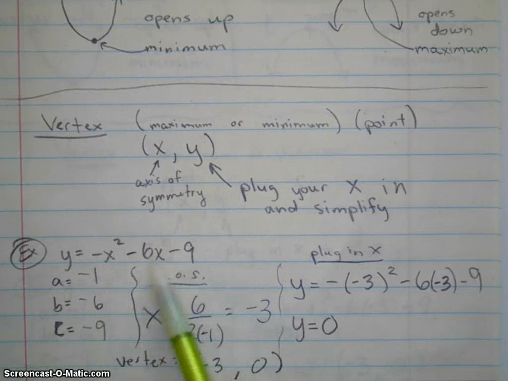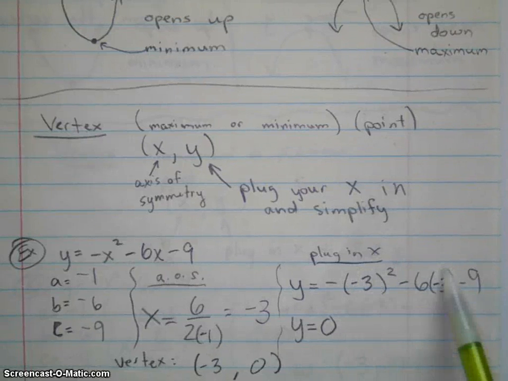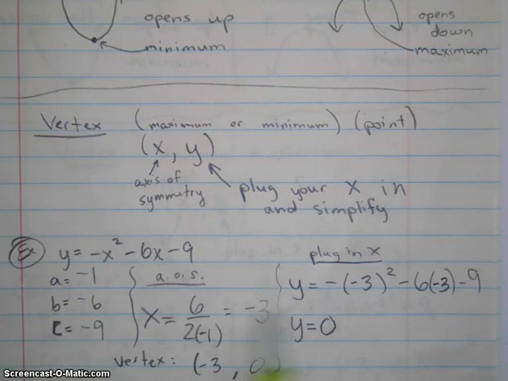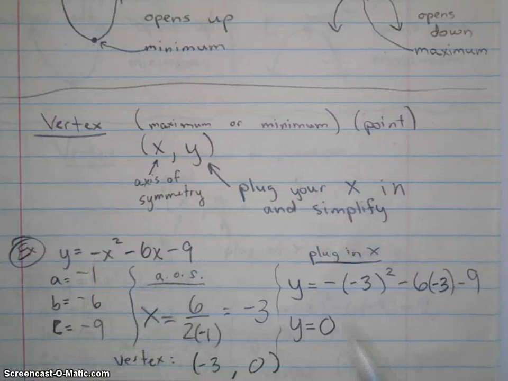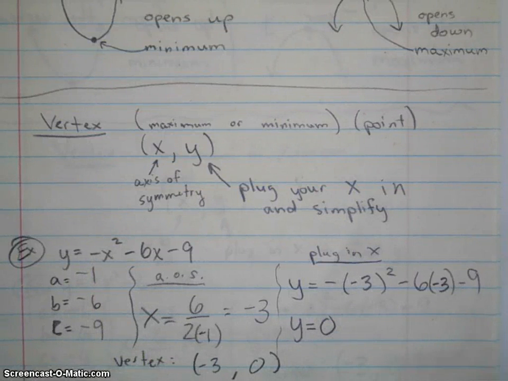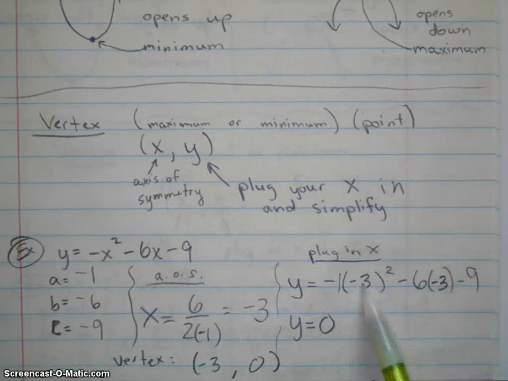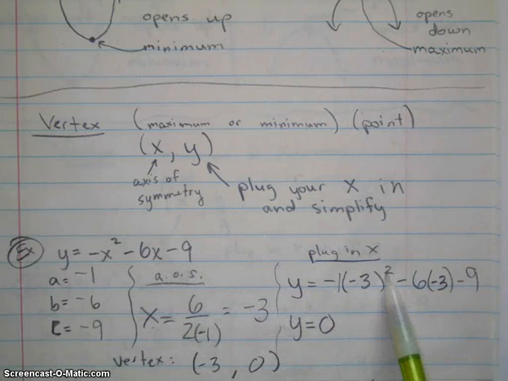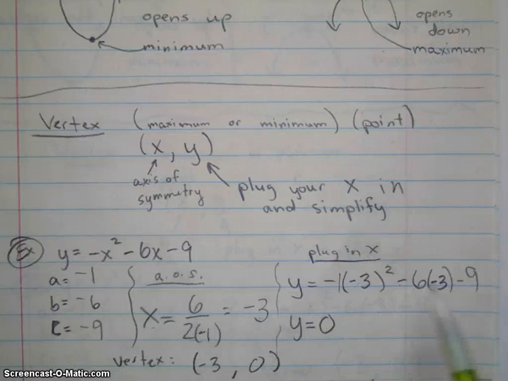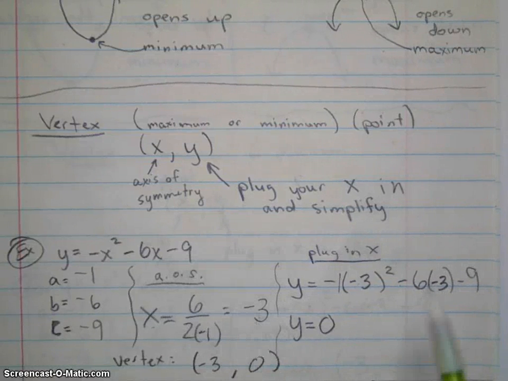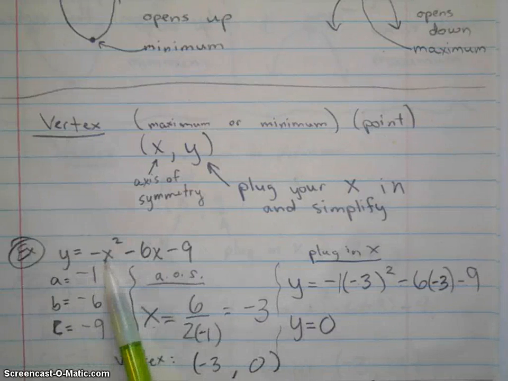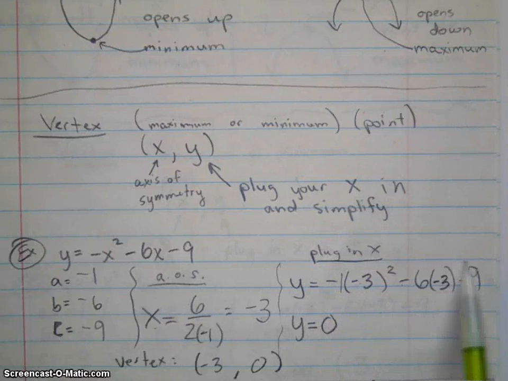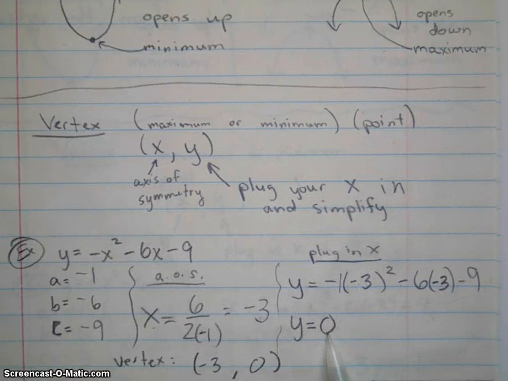So everywhere there was an x, I put parentheses, and instead of x, my value for x is negative 3. So I'm going to go negative 1, times negative 3 squared, minus 6 times negative 3, minus 9. So everywhere there was an x, I plugged in a negative 3. When I type this all in my calculator as I see it, I will get my y value of 0.